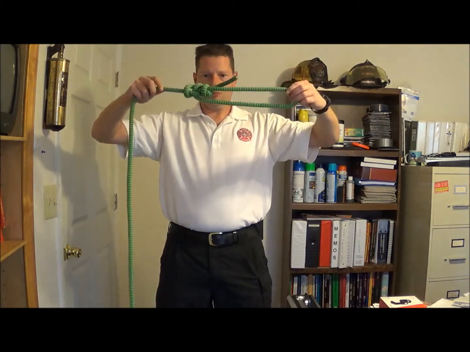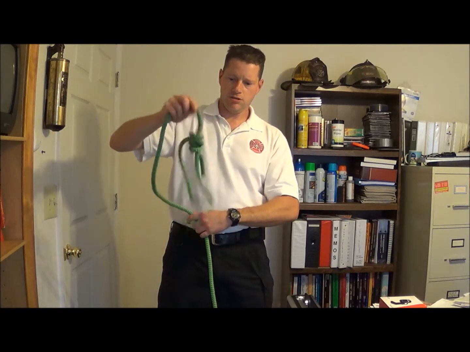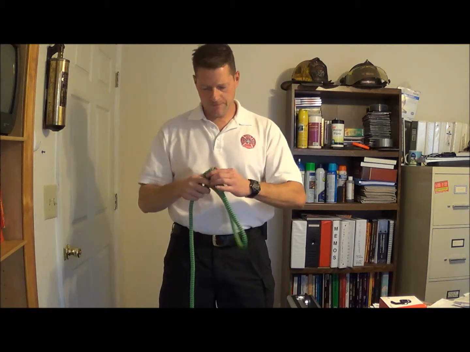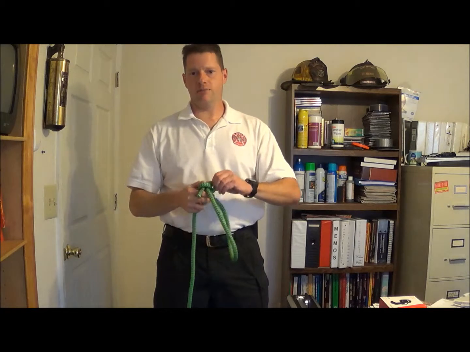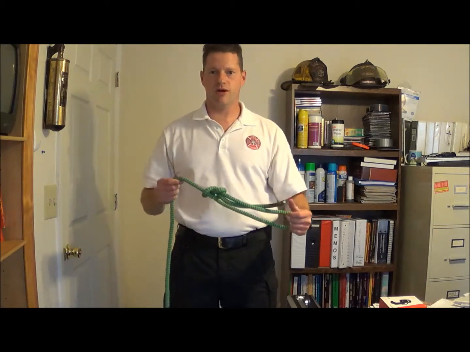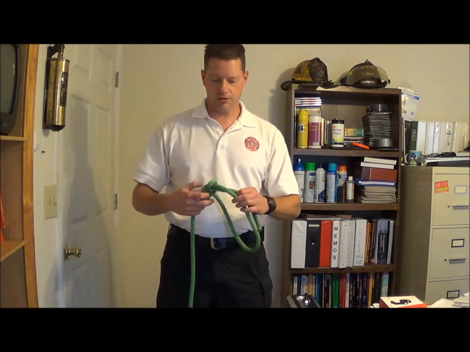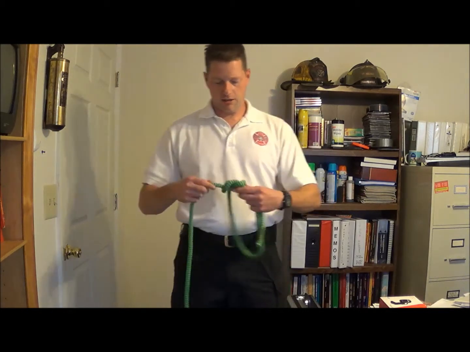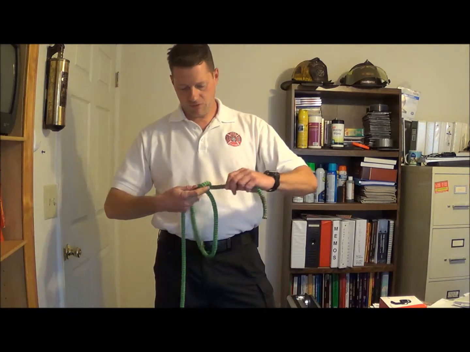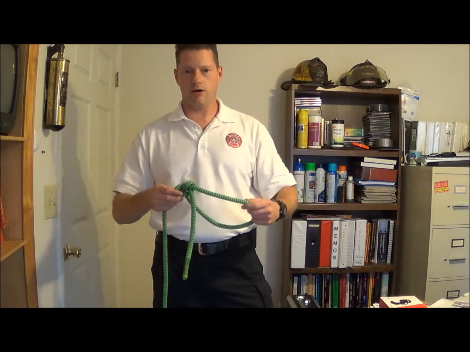around the bight of the knot, which works for its intended purpose. It does keep it from untying itself. But again, we're backing up a knot with a weaker knot. The bowline will reduce rope strength by about 25 to 30%. Overhand safety is going to weaken it by 50%. Another way, and probably a better way, of putting a safety in a bowline is called the Yosemite tie-off.